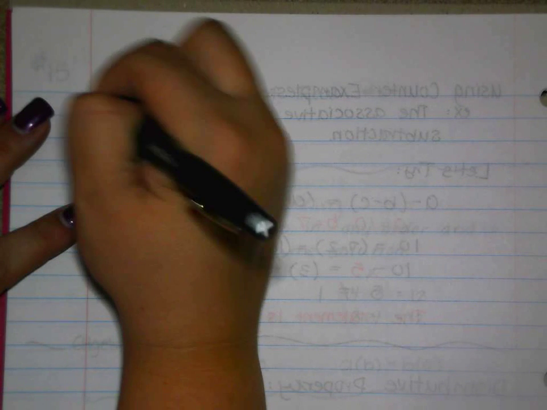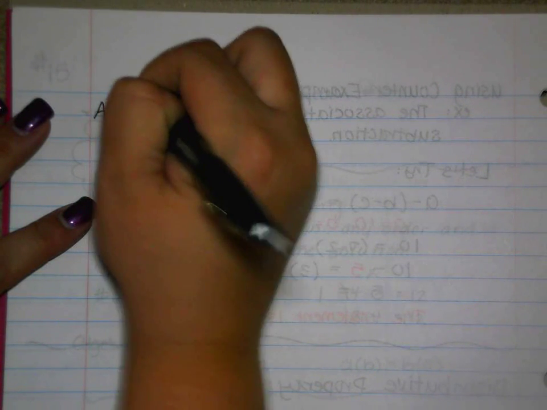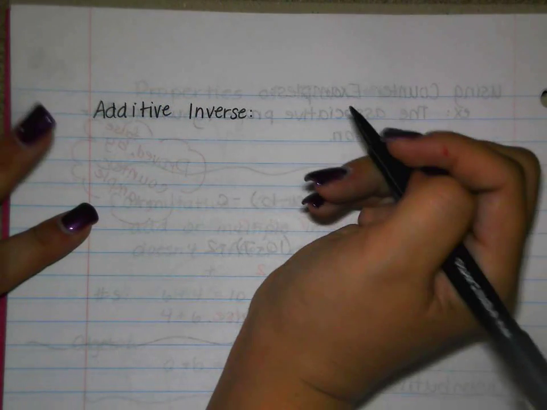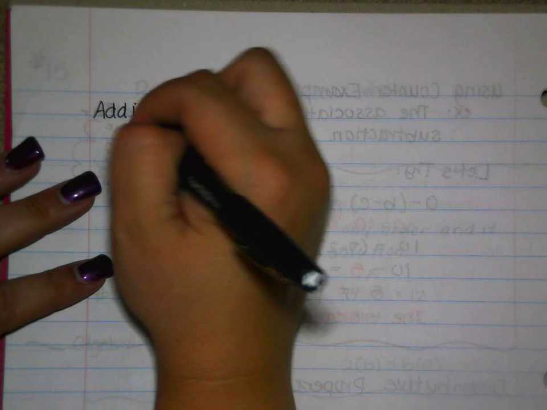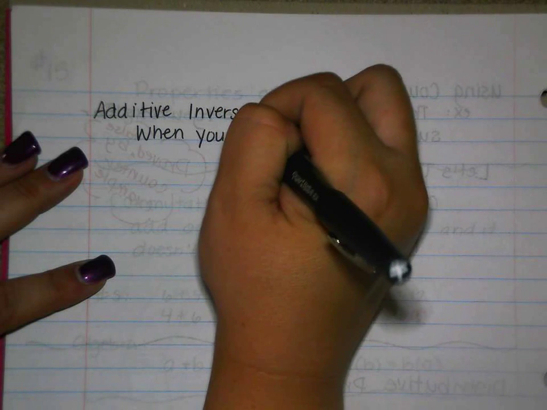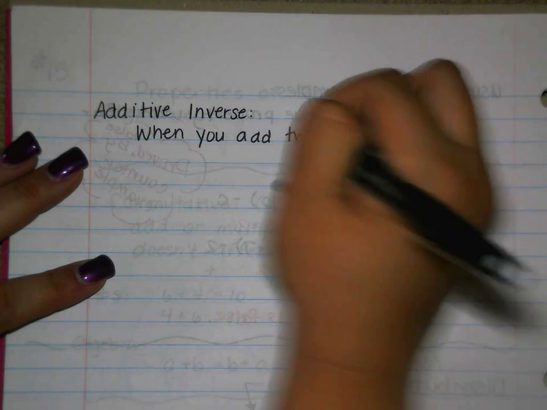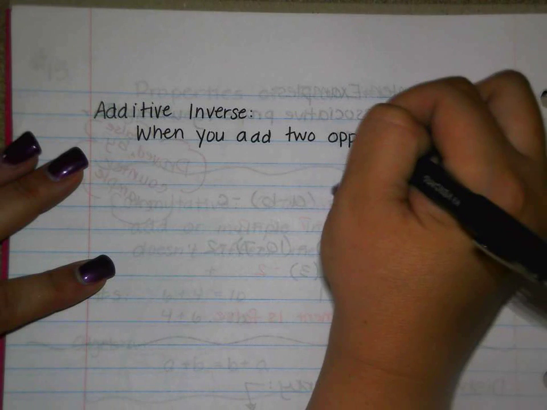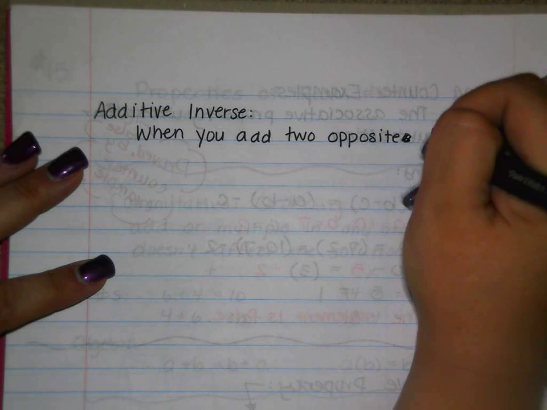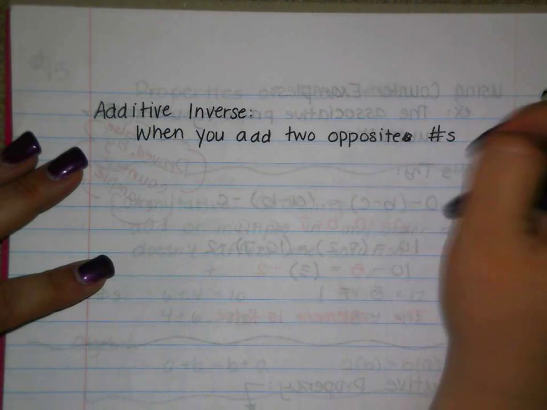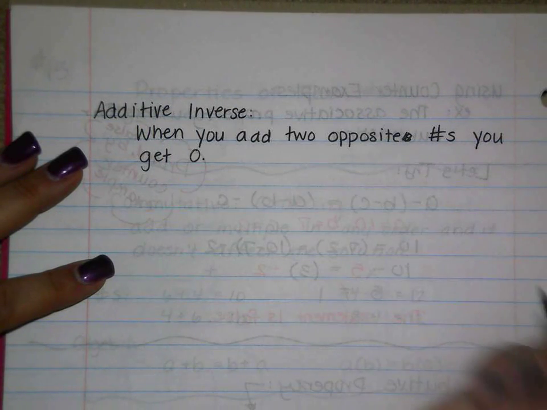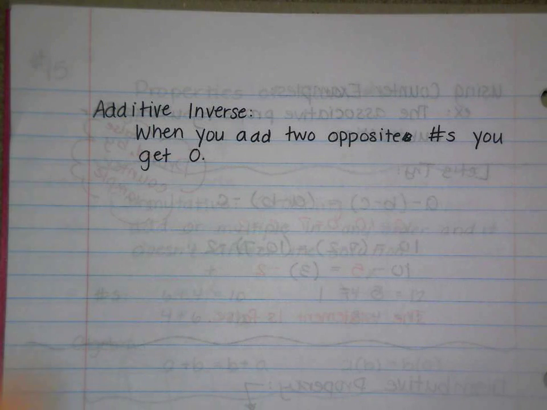We're almost done here. This is the additive inverse. So the additive inverse says when you add two opposites, let's go with opposite numbers, you get 0, which you already knew, but this way you have a property that tells you that.